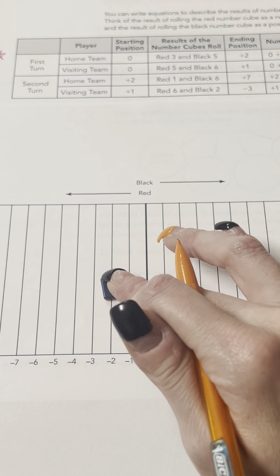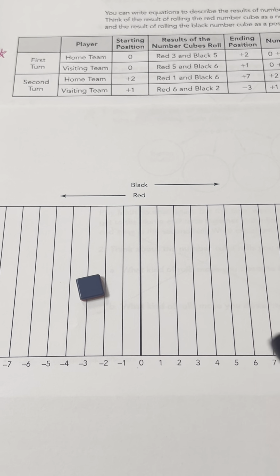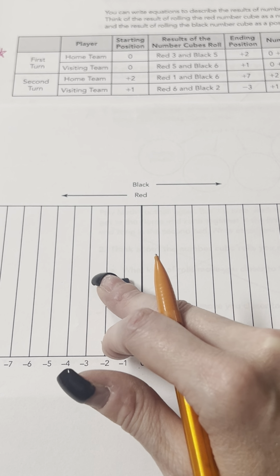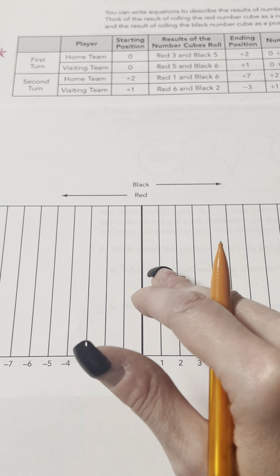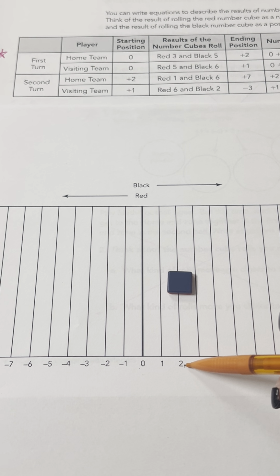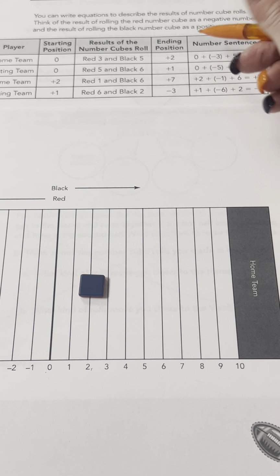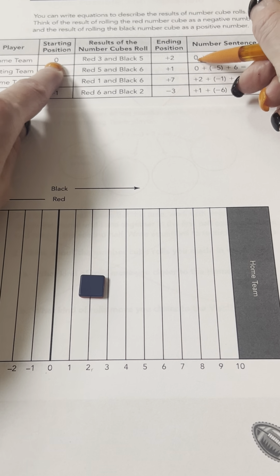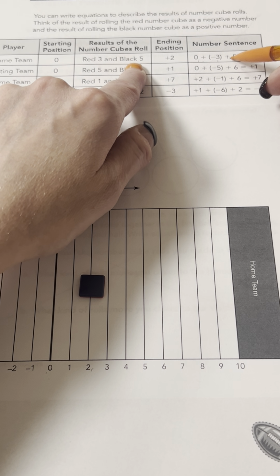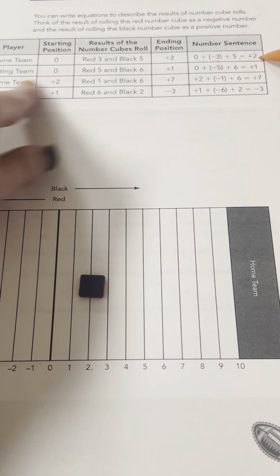So that's 1, 2, 3. And then they rolled a black 5. Black 5 is positive, so that means you're going forward. So that's 1, 2, 3, 4, 5. Their ending position, where they end, is 2 here, and that's positive 2. And if we were to write that number sentence, it would look like this. Starting at 0, plus 3 negatives, plus 5 positives, which we found out is where you end on positive 2.